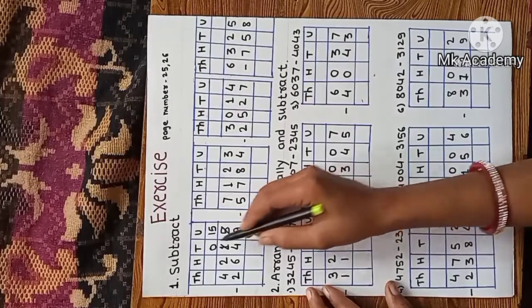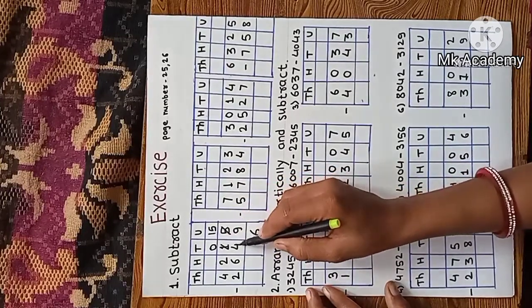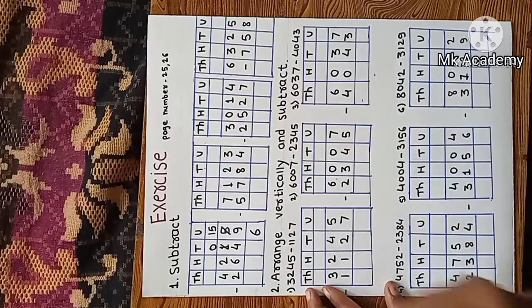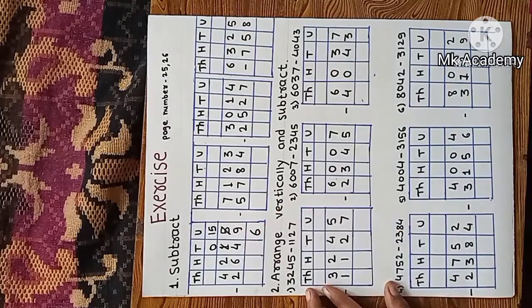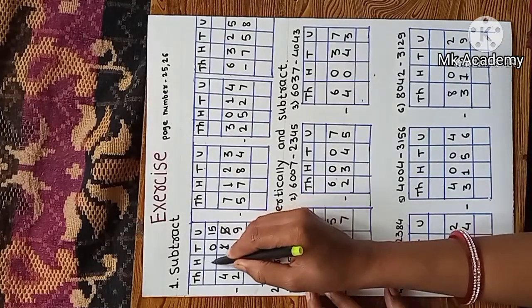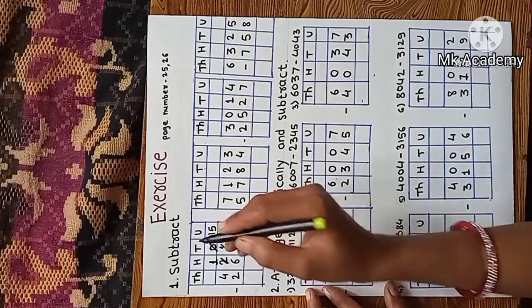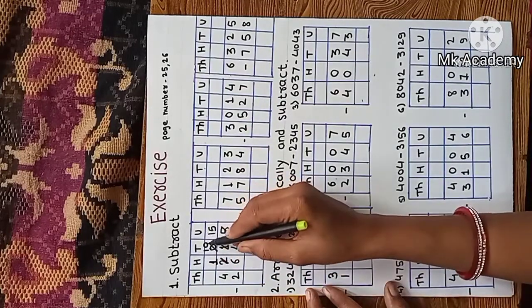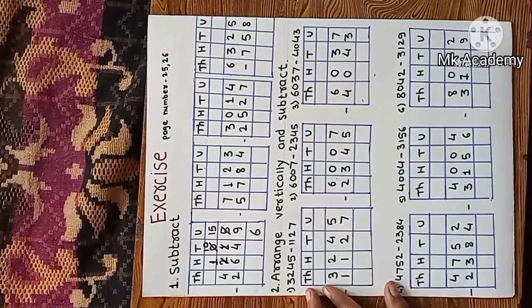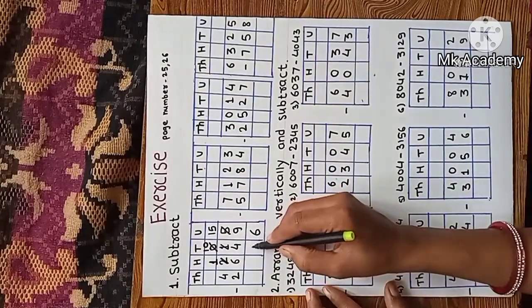Now tens. Here 0 tens and these are 4 tens. This is big, therefore we cannot subtract. Again we borrow from this hundreds. We borrow 100 from this 200. How many hundreds remaining here? 1. And here we get 100 means 10 tens. Now this 10 tens minus 4 tens, how many tens remaining?